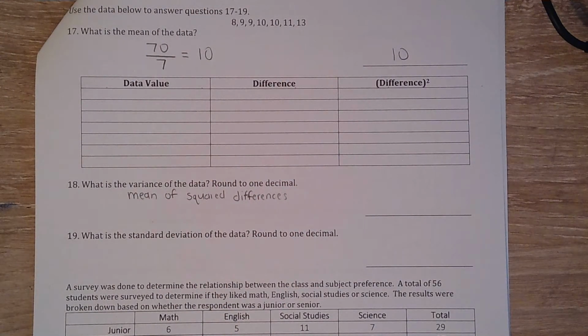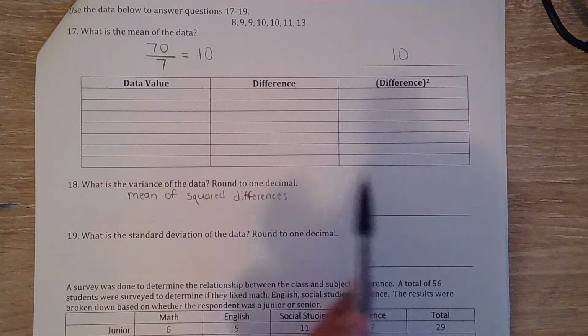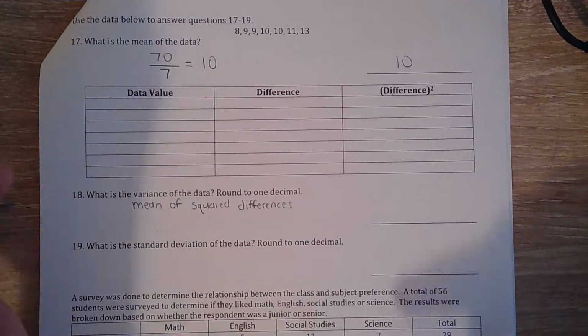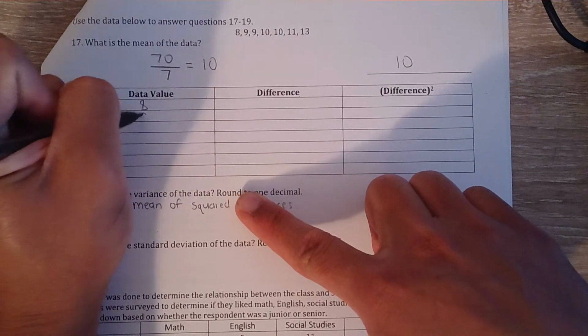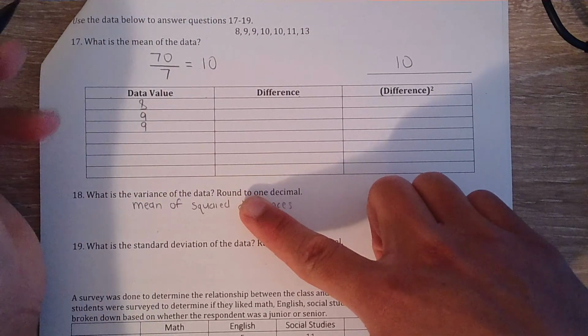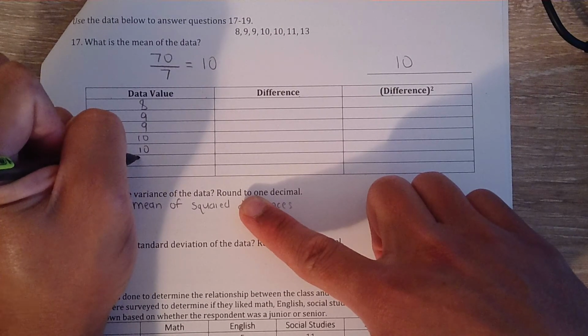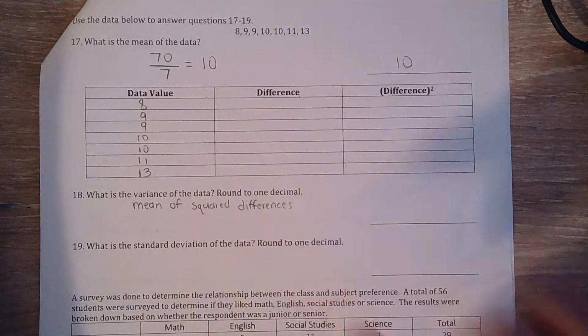Mean of the squared differences. All right, but first we have to go ahead and do the rest of this. So let's go ahead and do that. Data value, we just simply go ahead and put in each of those numbers, right? 8, 9, 9, 10, 10, 11, and then 13. That's simply all you do.